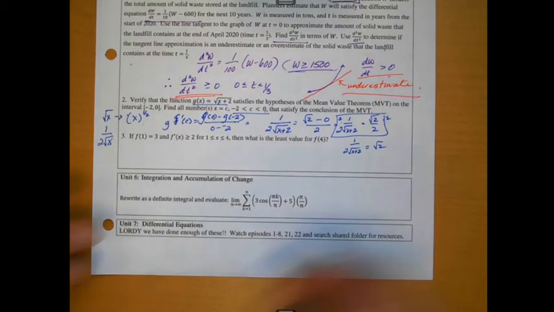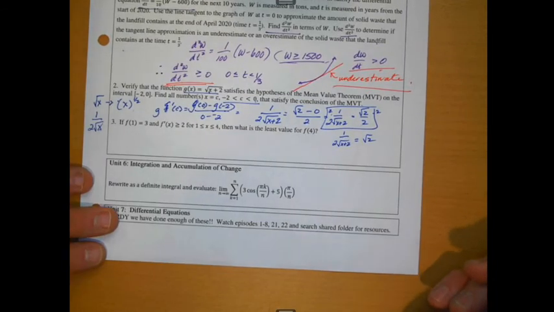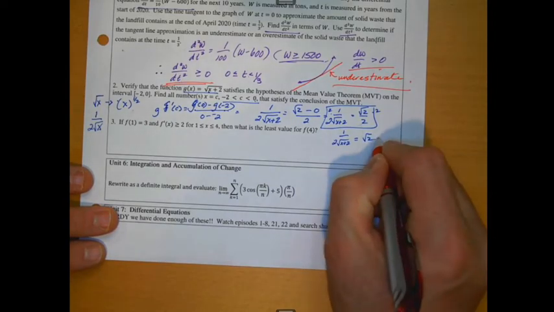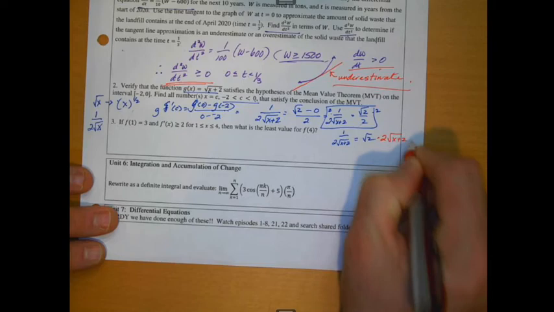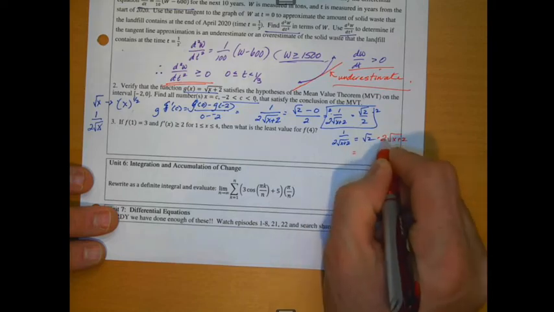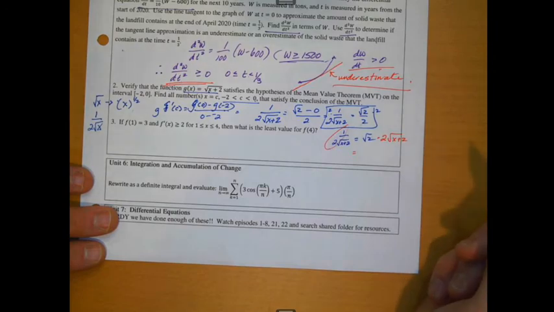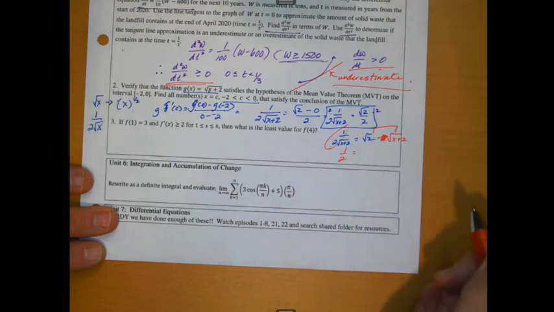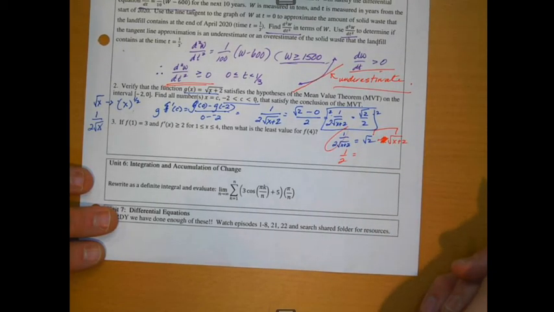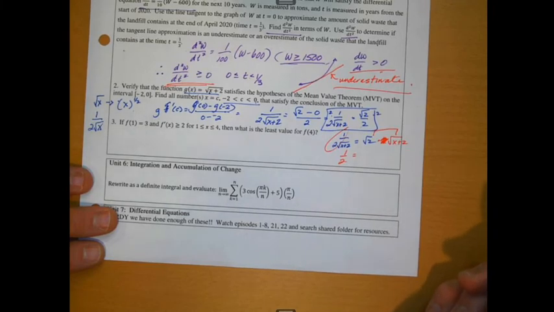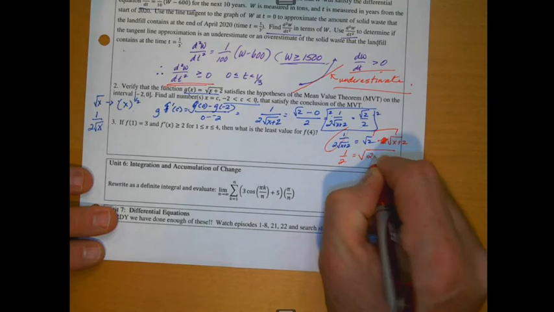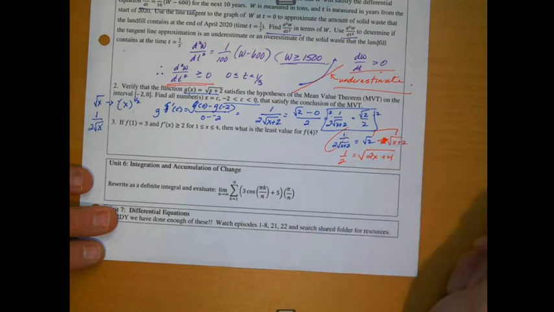Now from here there are several ways in which you can solve that. I would probably multiply each side by 2 square root of x plus 2. Let's keep that over there. So these two multiply together. We have that multiplication rule: square root of a times square root of b is square root of a times b. So in this case, we would have the square root of 2x plus 4.